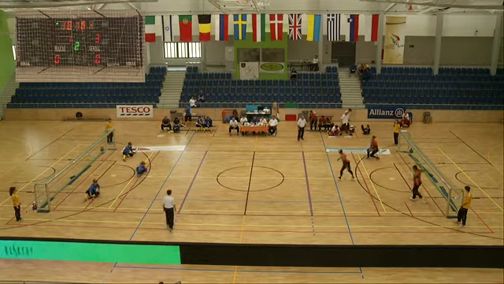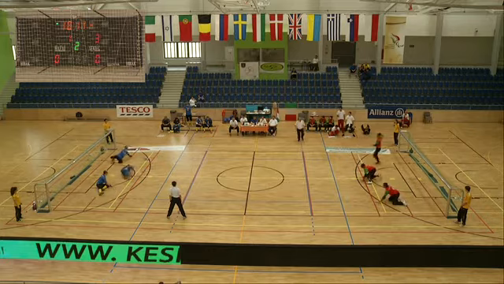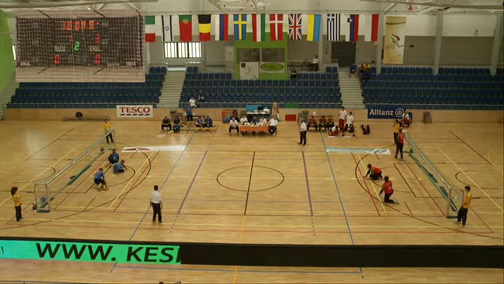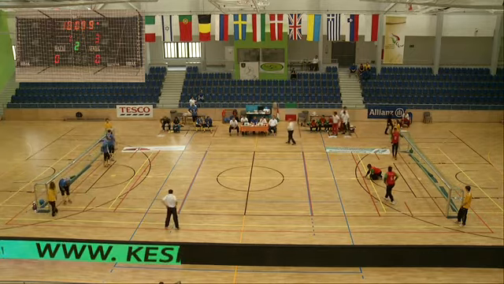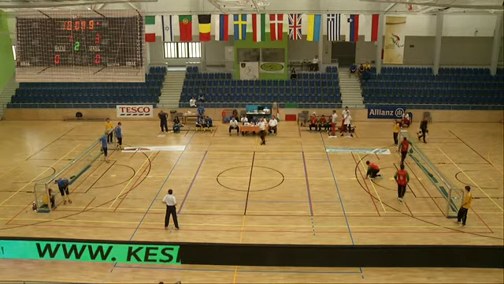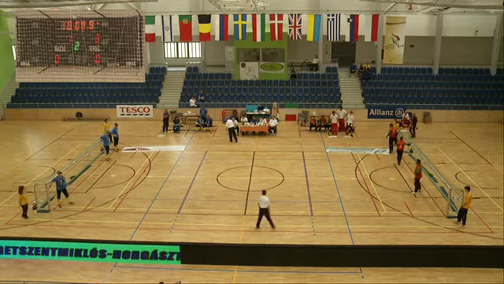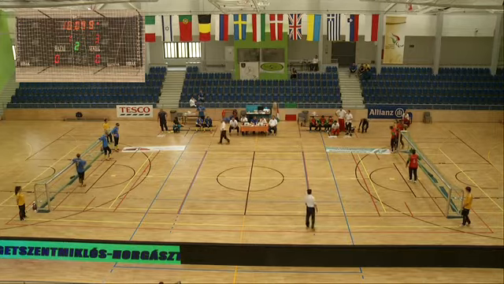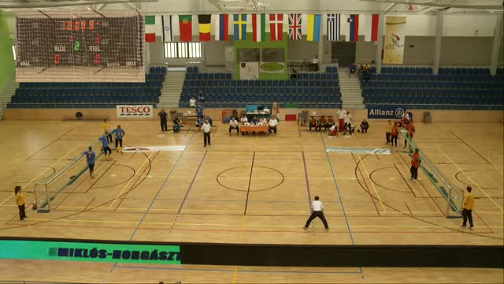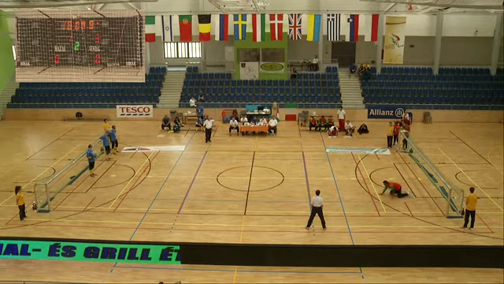There's a little bit of ball hit by number 4. He chases it, passes it to 5. So we have a team penalty to Portugal. So we have a 10 seconds team penalty. Number 6.